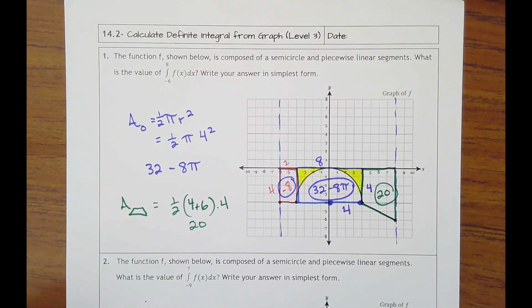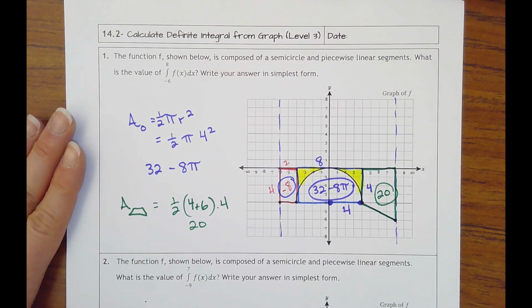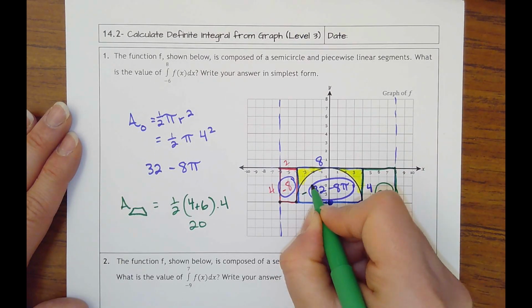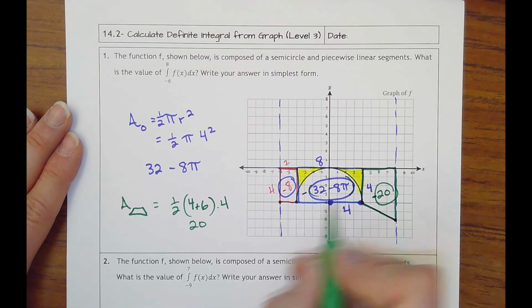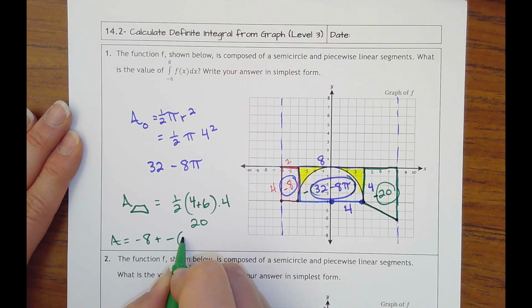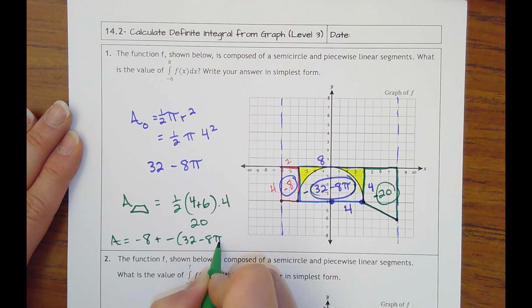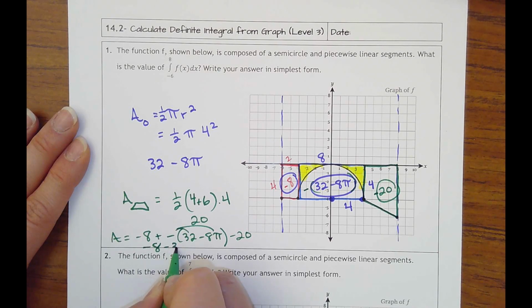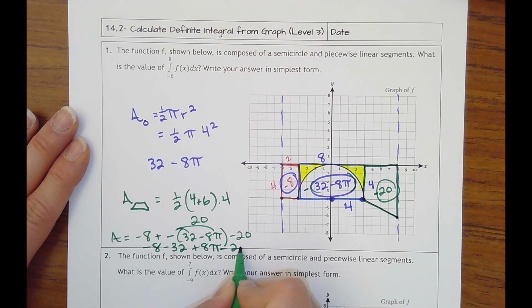Okay, and the thing about this one is every area is below the x-axis. So we're going to have a lot of negative stuff here. We're going to have the -8. We're going to have a negative of this function, and we're going to have a -20. So if I write that out, my area would be -8 plus a negative of 32 minus 8 pi. Be careful, that negative is going to have to get distributed, and a -20. So that would become -8 minus 32 plus 8 pi, and then minus 20.